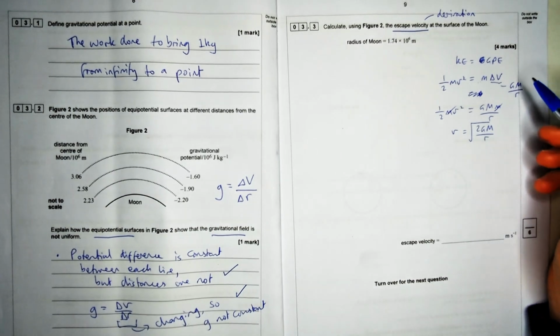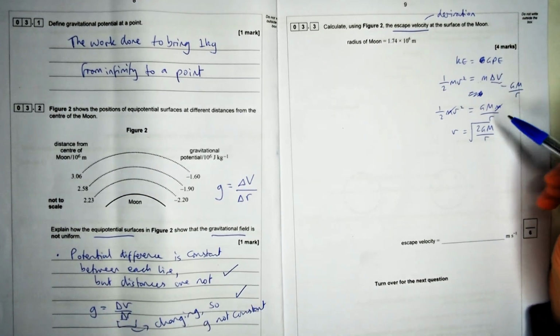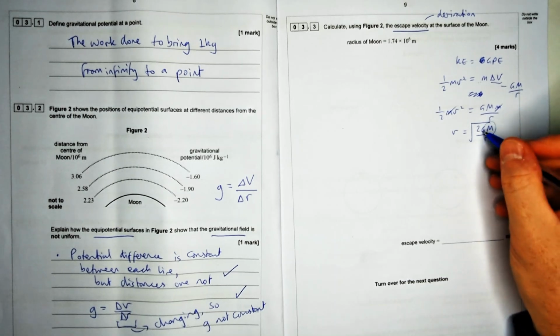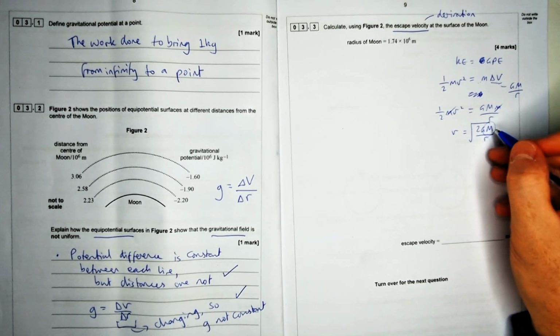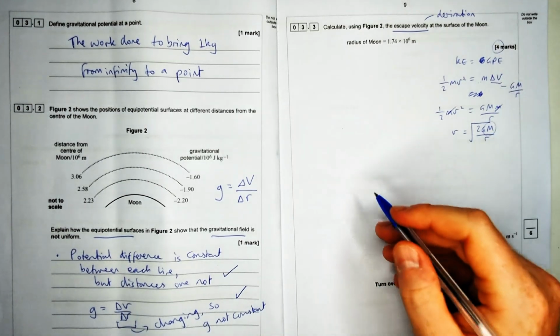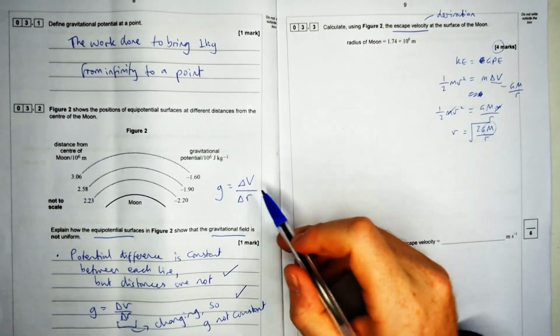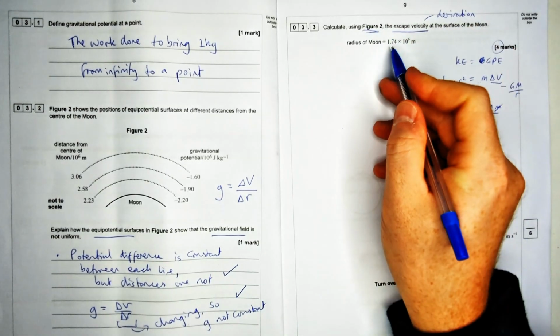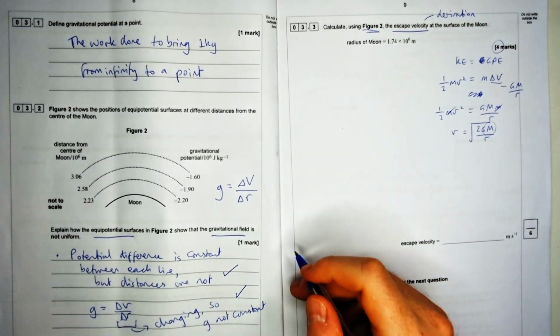But if we look really carefully, we're not going to be able to find what we're looking for, because we do not have the mass of the moon. We do have r, we do have G because it's a constant, but we need to find the mass of the moon first. So that's why it's 4 marks in this question. We've got to go back and try and find that out. Now let's find another equation from the information we're given in figure 2. That's our clue, and it tells us the radius. So we have to use another equation to find the mass.